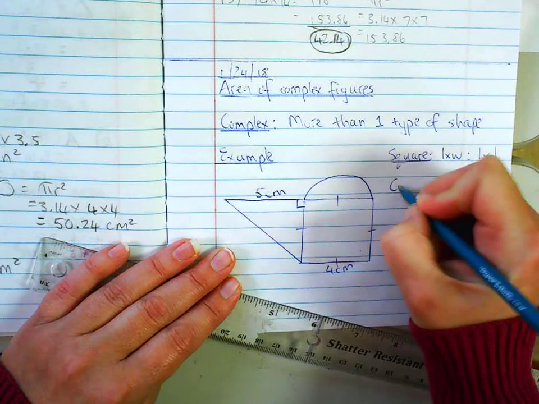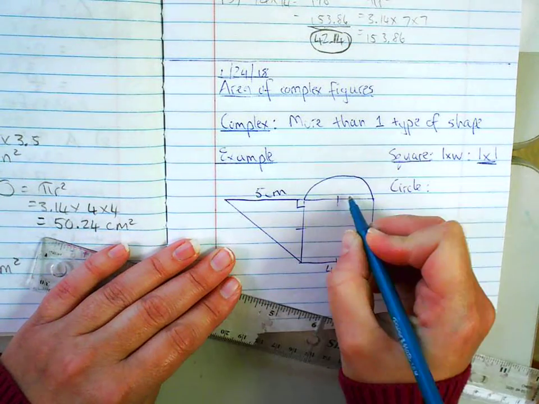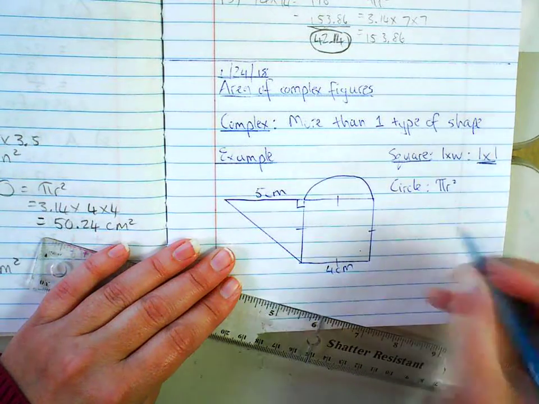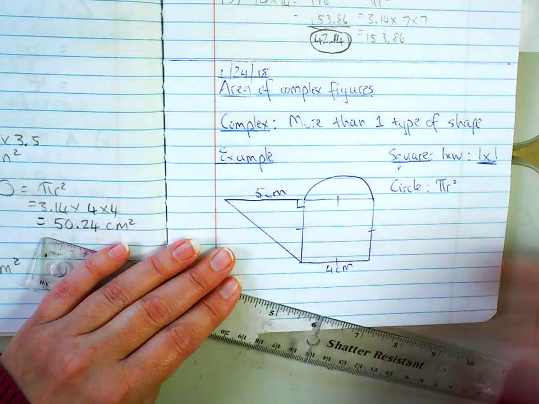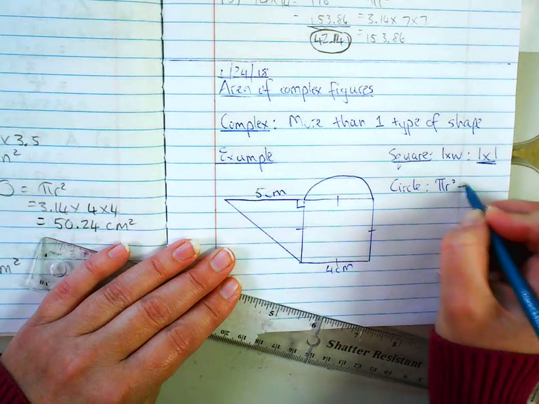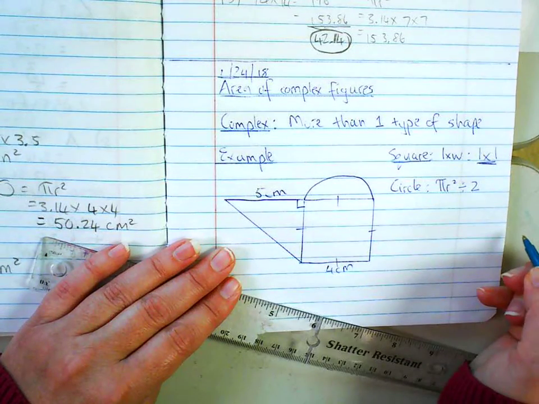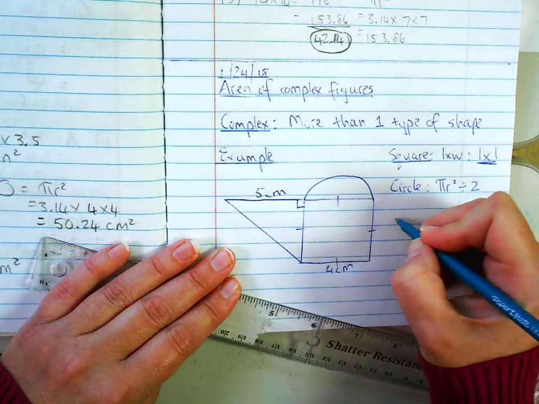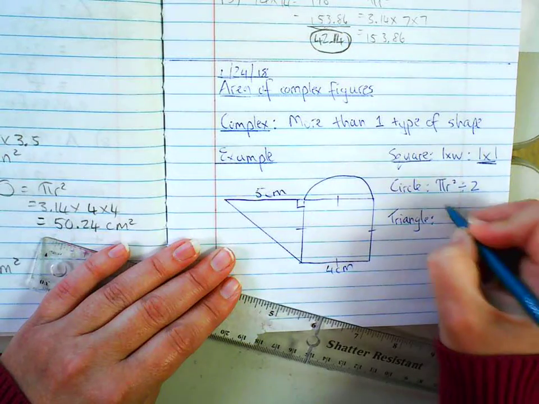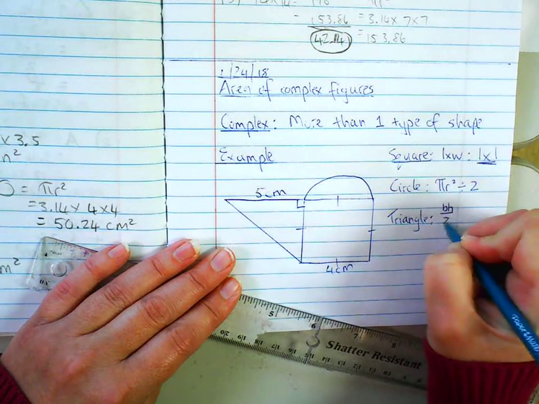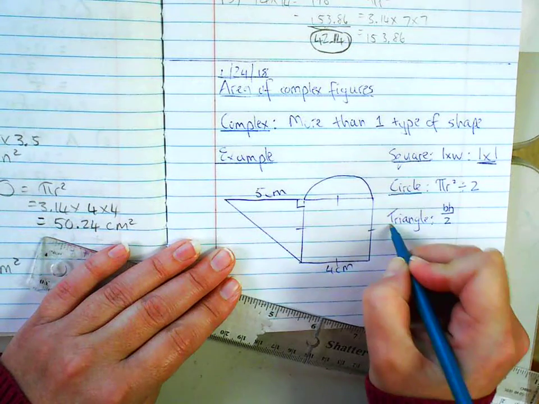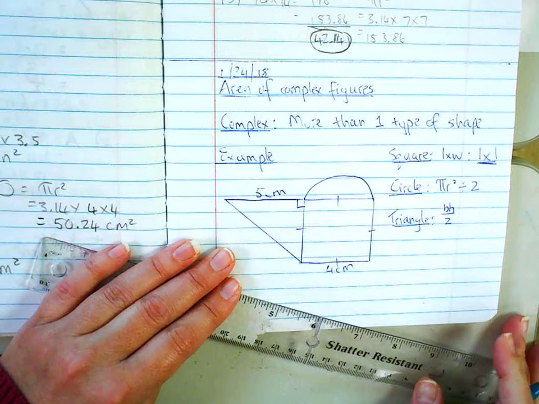Then there's a circle, because this is half a circle. A whole circle would be pi r squared, and then I'm going to chop it in half to get half a circle. So a whole circle divided by 2 will give me half a circle. And then I've got a triangle, and my triangle's formula is base times height divided by 2. So we've got a square, a circle and a triangle. Now we just have to work it out.